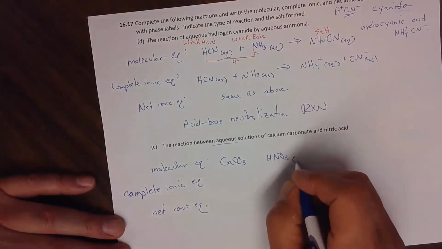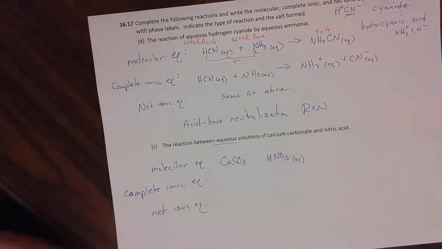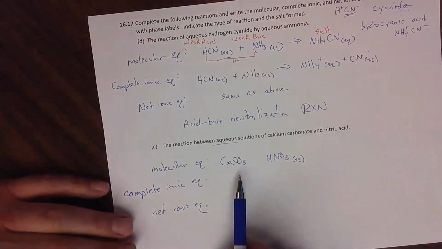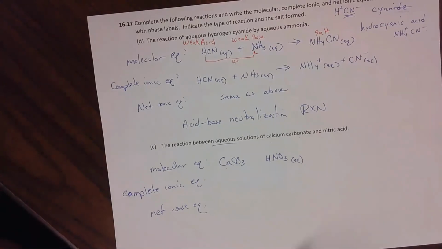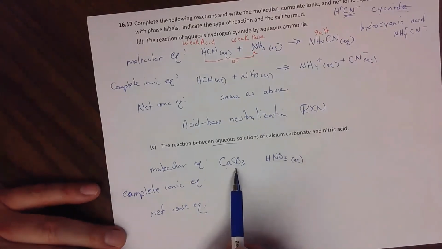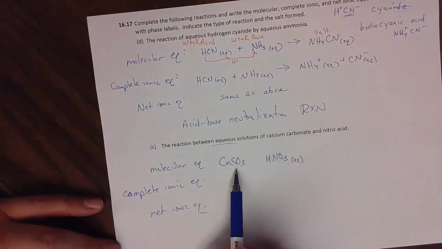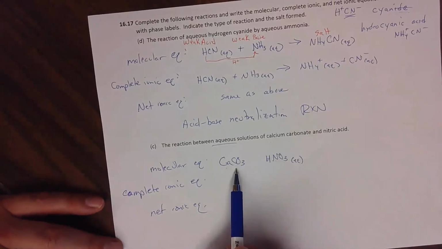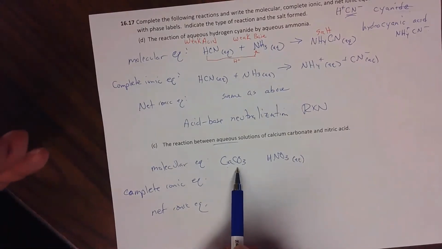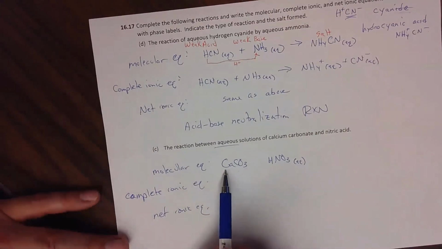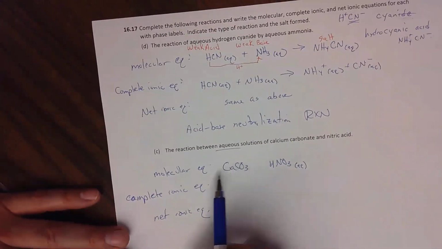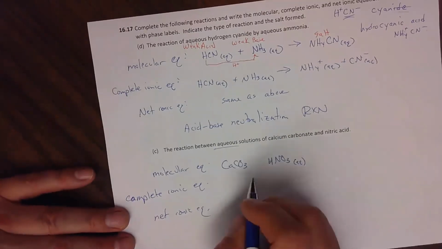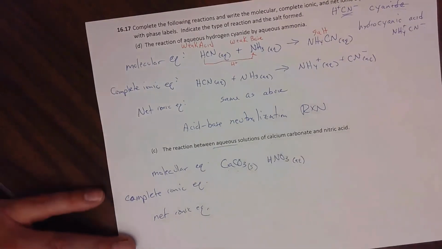Now, I know all acids are soluble, so I can put an (aq) there. Now, for the calcium carbonate, according to my solubility rules, carbonates are generally insoluble, with the exception of rule number 1. Rule number 1 being those group 1A metals and ammonium. Well, that's not a group 1A metal and it's not ammonium. So this is not an exception. So this means this is insoluble, which means it gets a phase label of a solid.